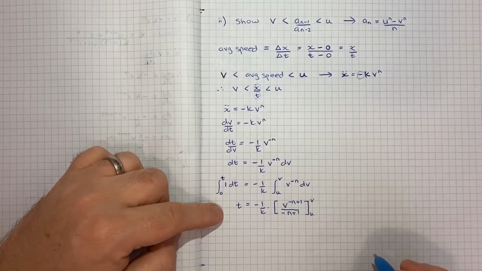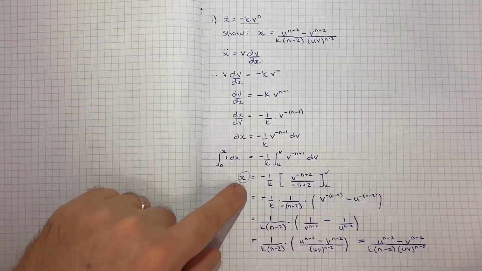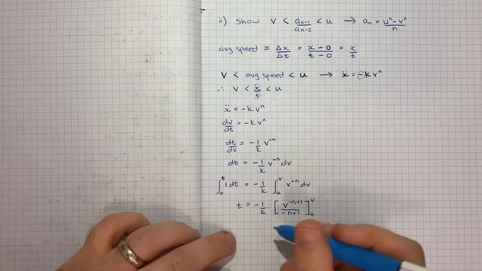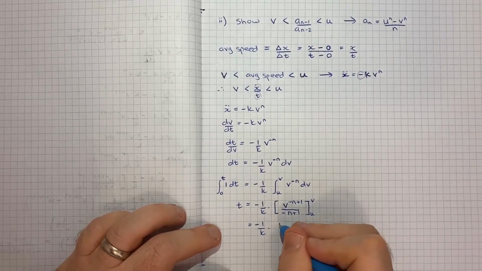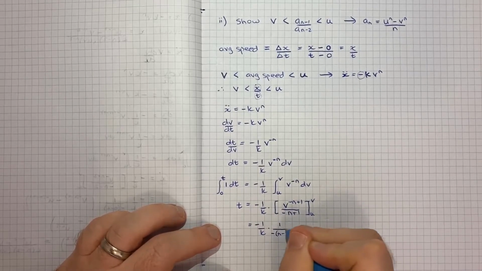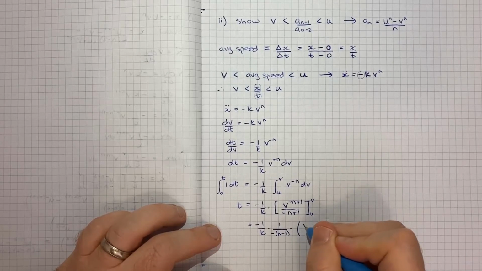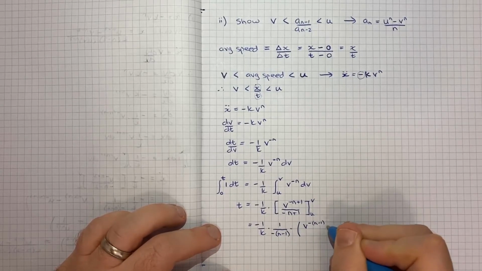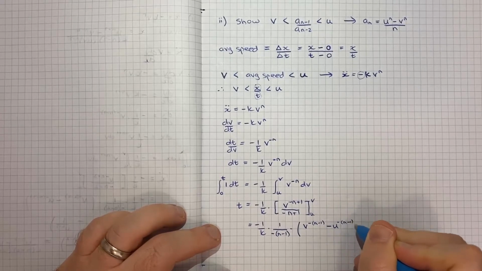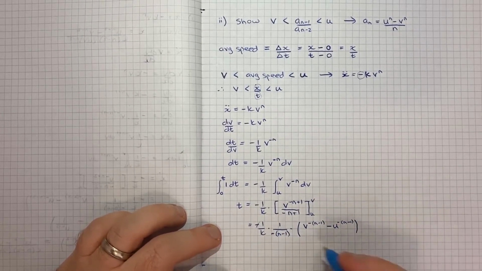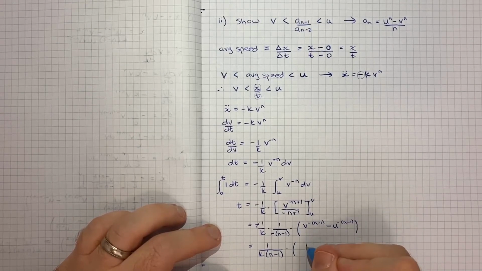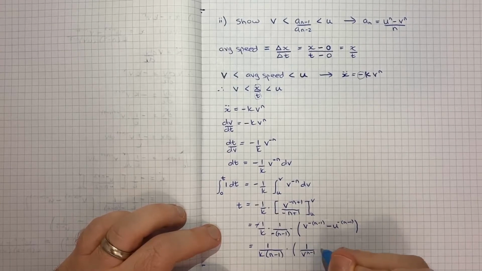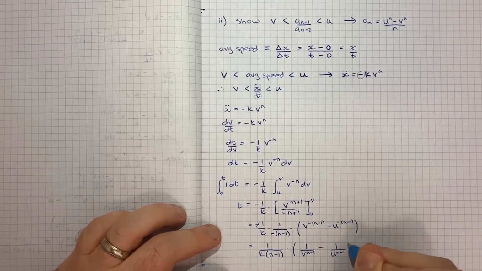between u and v. And it's a very similar set of steps to get to a result for t. So it will be equal to negative 1 on k times 1 on negative n minus 1 times v to the negative n minus 1 minus u to the negative n minus 1. These negatives will cancel, so it will be 1 on k(n minus 1) times 1 on v^(n-1) minus 1 on u^(n-1).